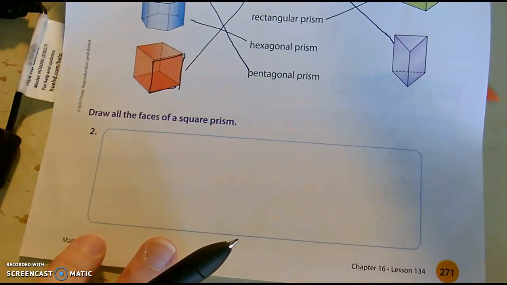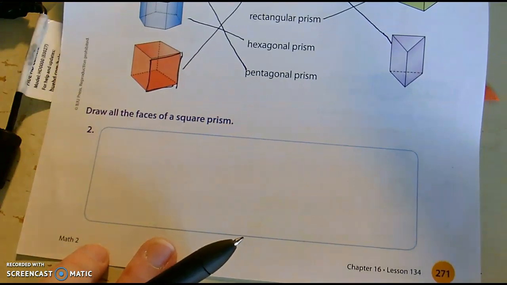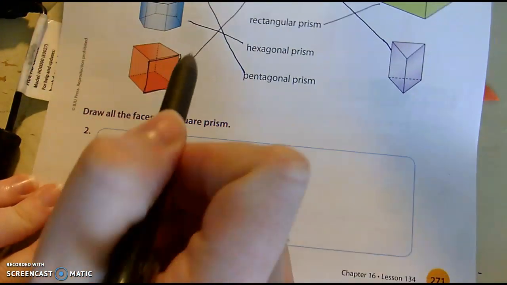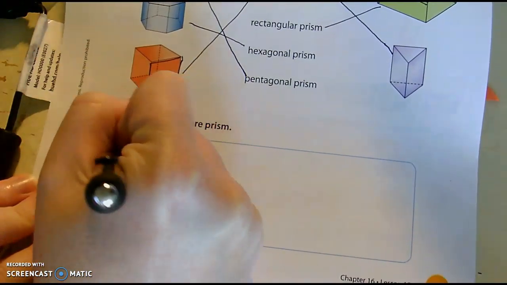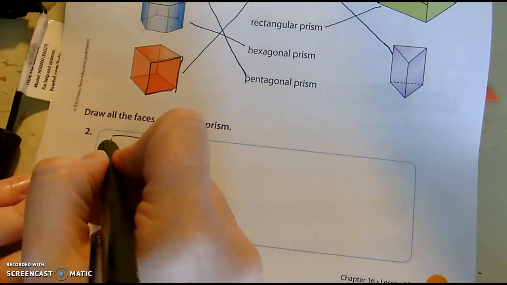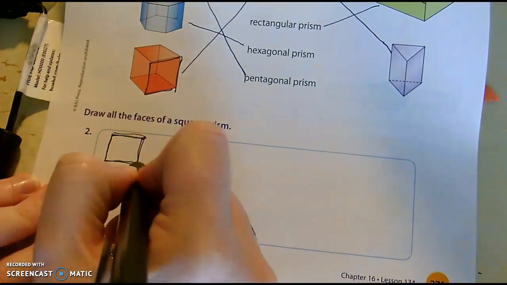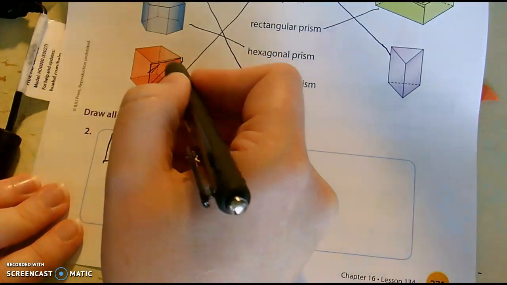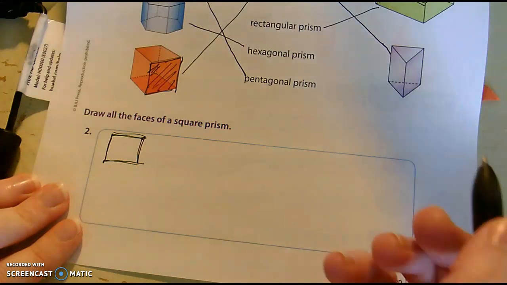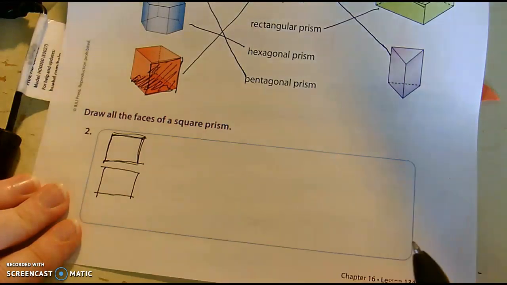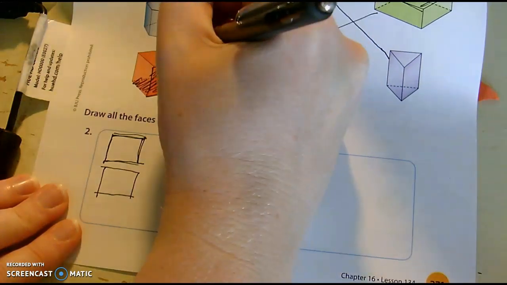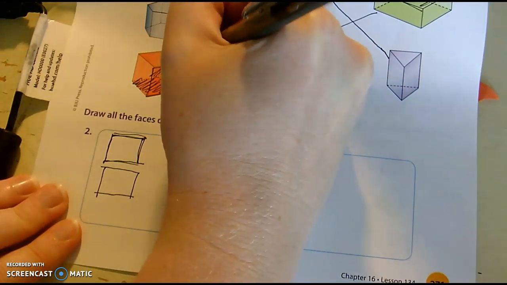Draw all the faces of a square prism. Okay, we're going to use this one right here to look at, okay? All the faces of a square prism. So I'm going to start out with one square. Okay, I got this one right here. Got that one. And then let's do the bottom. Let's do the bottom square. And let's do this square in the back.